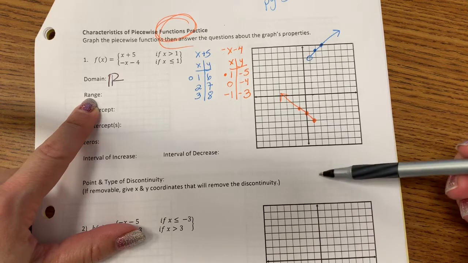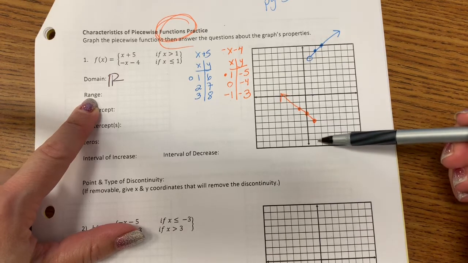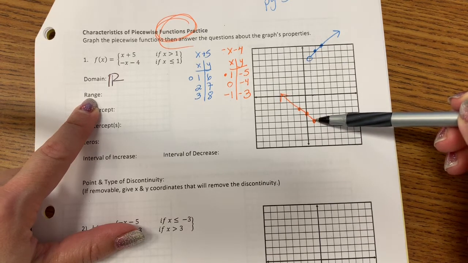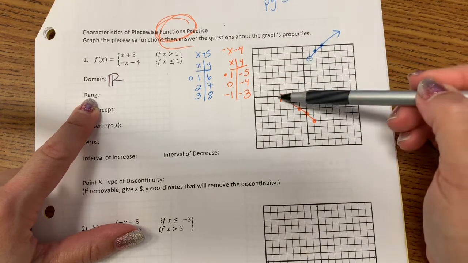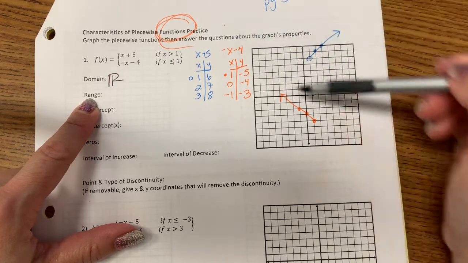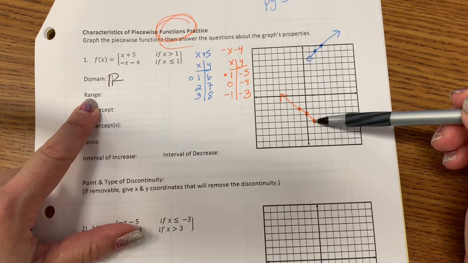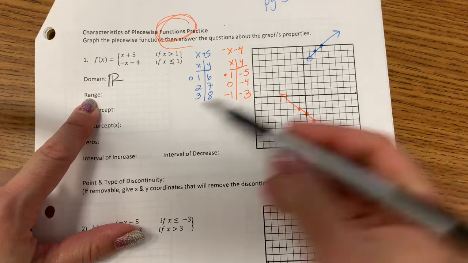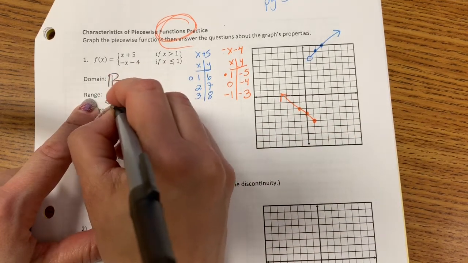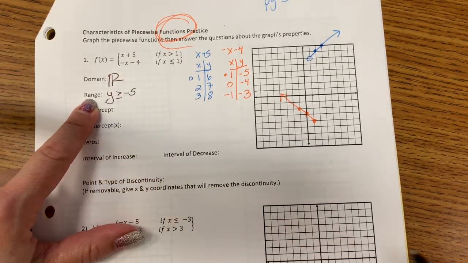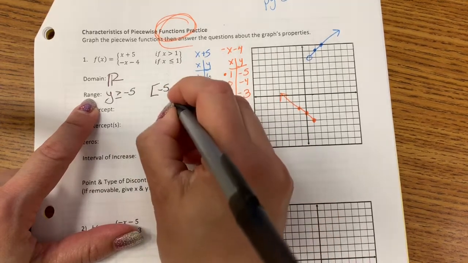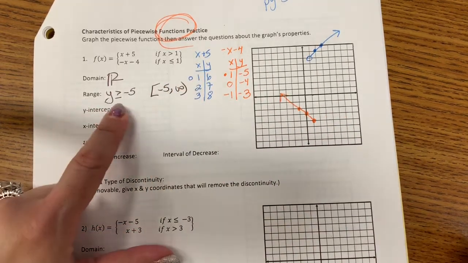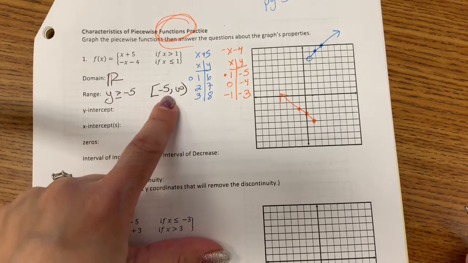The range, there's nothing to our graph until we get to this lowest y value, and then it continues up forever, and this gap in between is going to be handled as this piece continues. So the lowest y value is -5. So you can either say y is greater than or equal to -5, or the precal notation is going to be a square bracket. We're equal to -5, and we go to infinity. So we're going to move from the inequality notation to this interval notation when you get to precal.